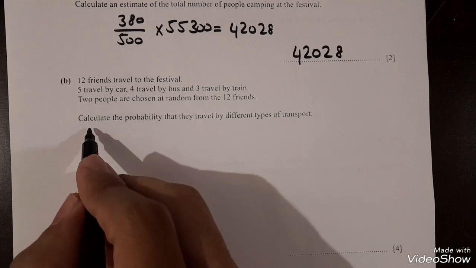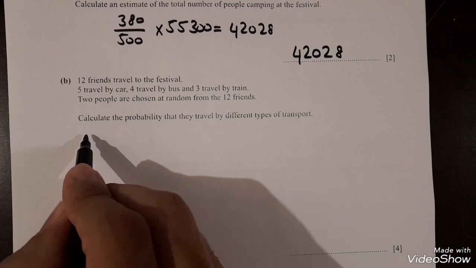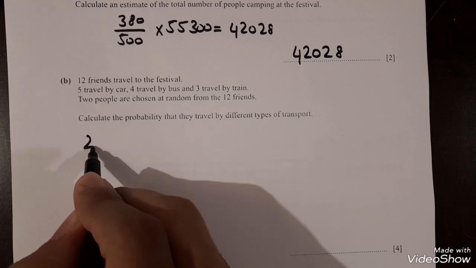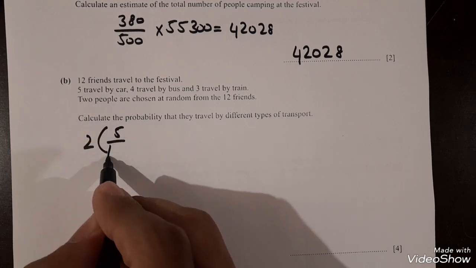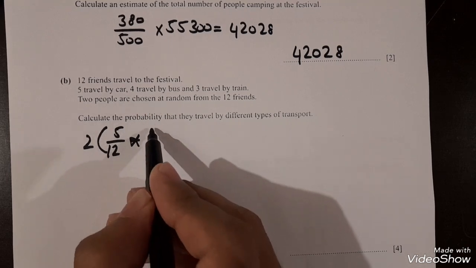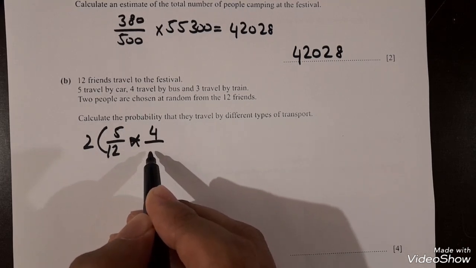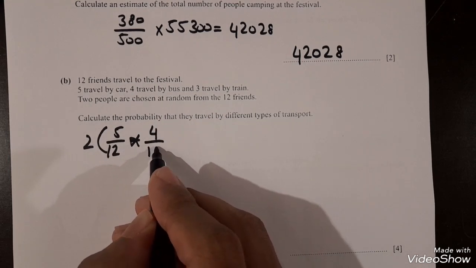So total are 12 friends. So first we will multiply by 5 over 12 for car, multiply by 4 over the remaining people, which is 12 minus 1 is 11.